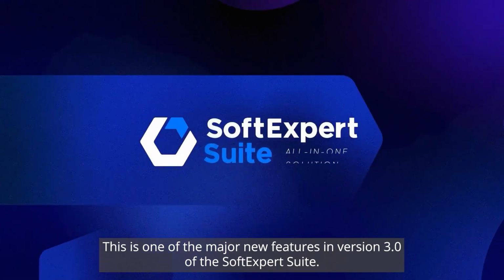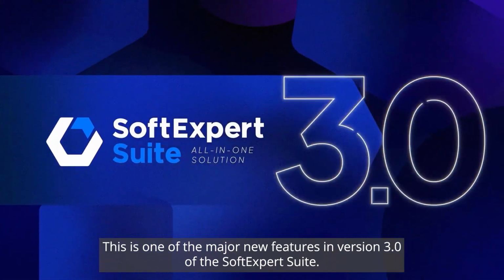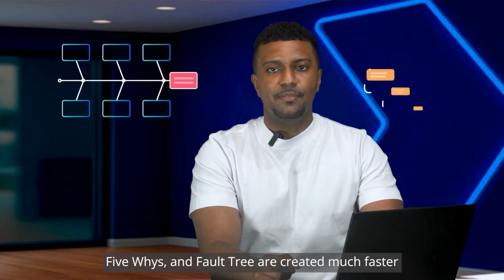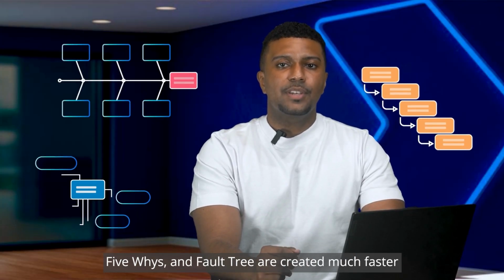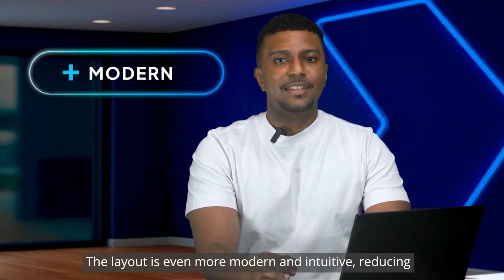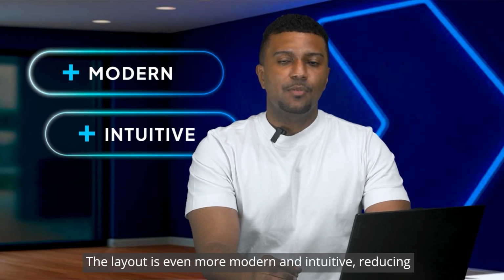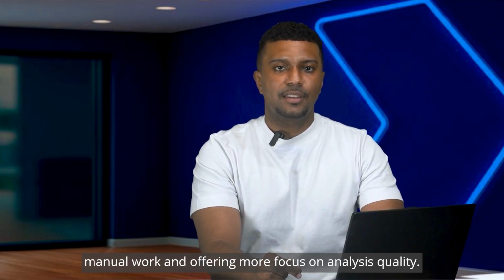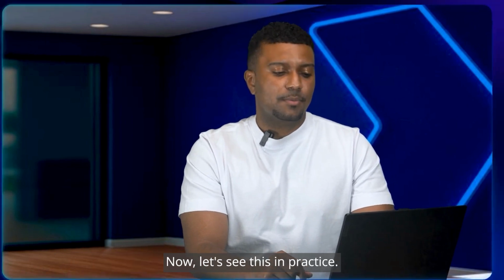This is one of the major new features in version 3.0 of the SoftExpert Suite. With this update, analysis tools like Ishikawa, 5Whys, and Fault Tree are created much faster within the workflow. The layout is even more modern and intuitive, reducing manual work and offering more focus on analysis quality. Now, let's see this in practice.